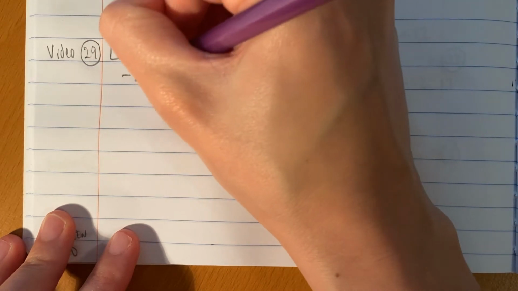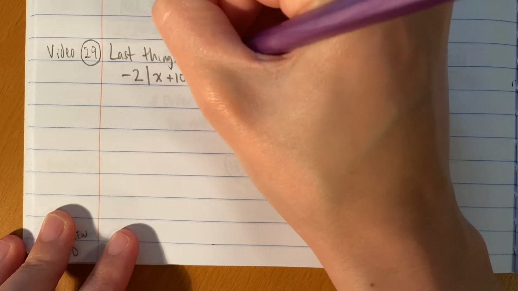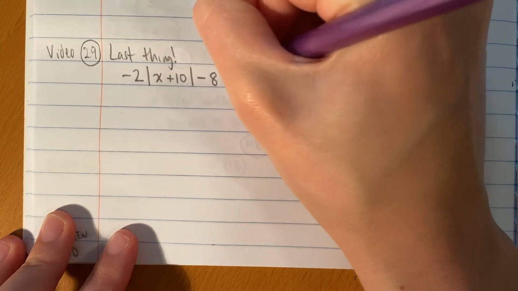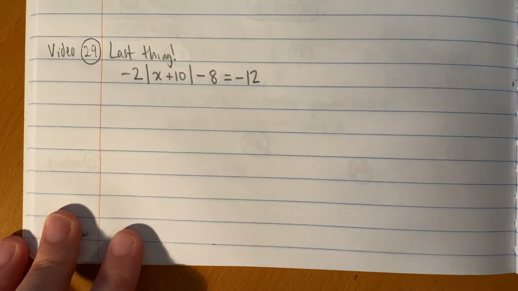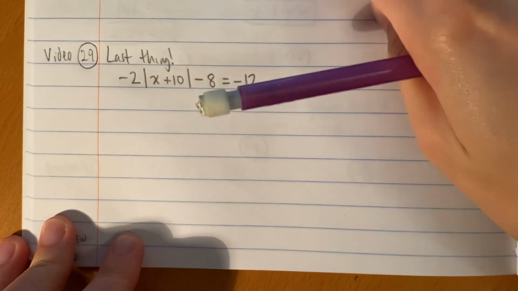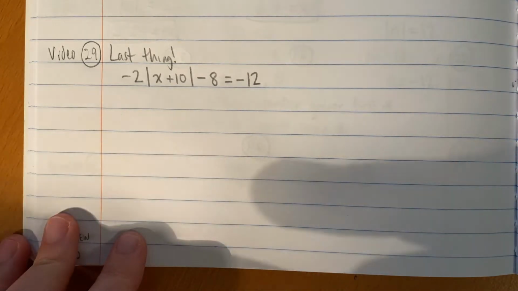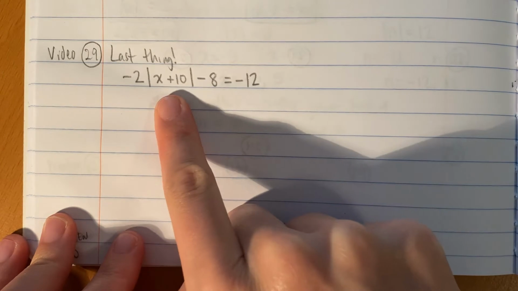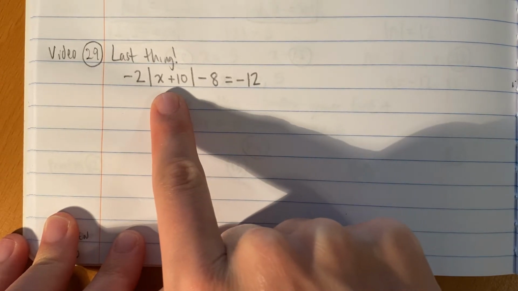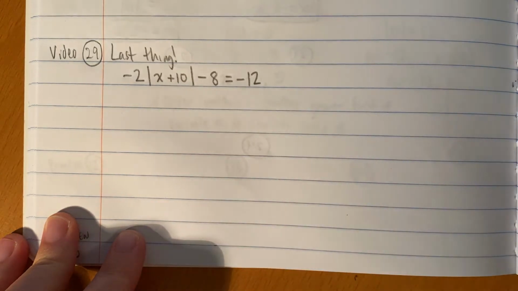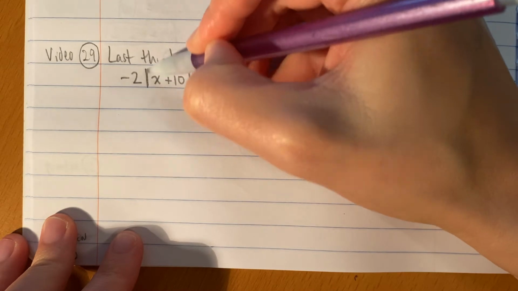Okay, so what about, and here's a nice long one, so we can see how to deal with it. What if you have something like this? This is kind of like a combination of what we just did in question 25, and what we did before that in question 19, which is we're going to first get the absolute value by itself, and then once we get the absolute value by itself, we even have some junk in the absolute value to deal with.